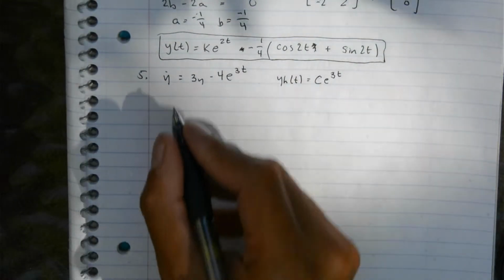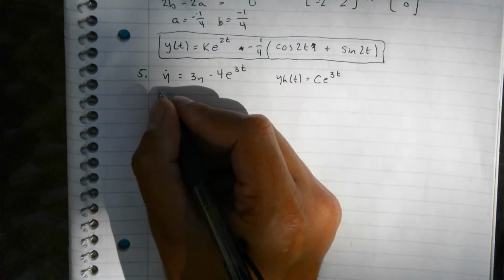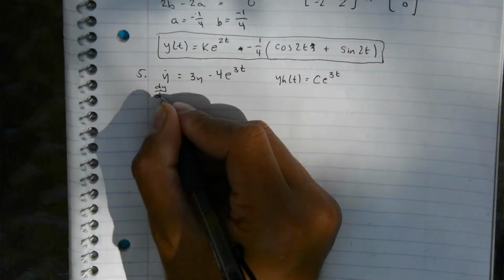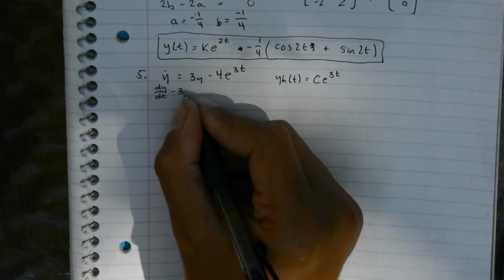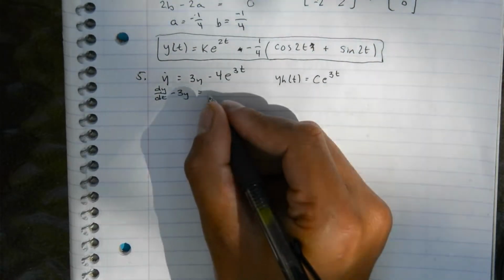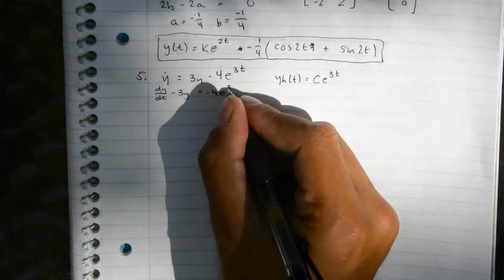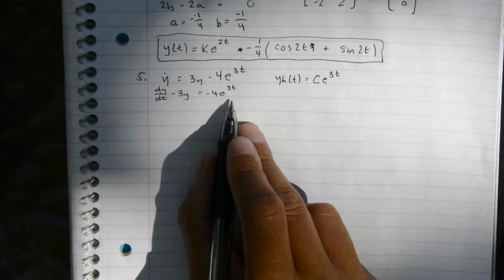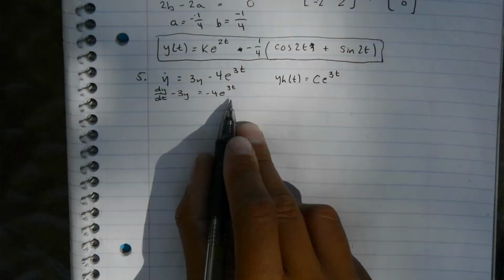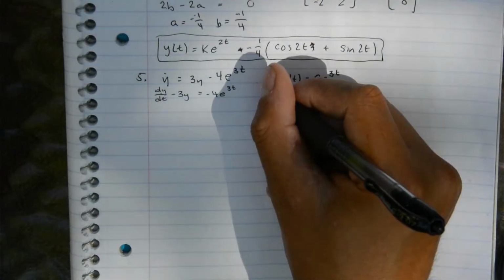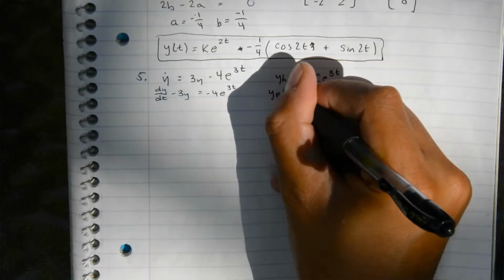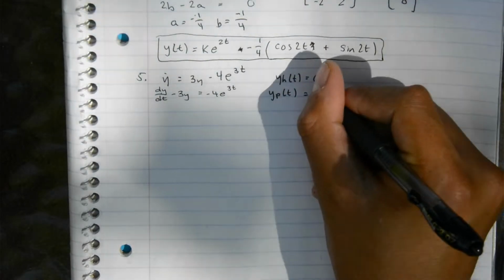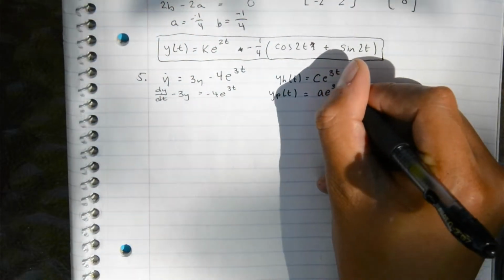Now what we want to do is write this in standard form: dy dt minus 3y is equal to minus 4e to the 3t. So we're going to guess, and I'm pretty sure that our guess will work, yp of t is equal to ae to the 3t.